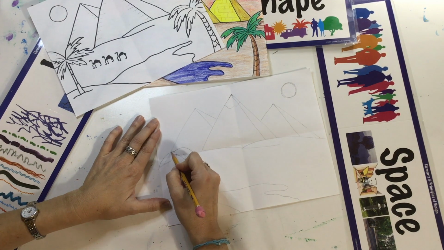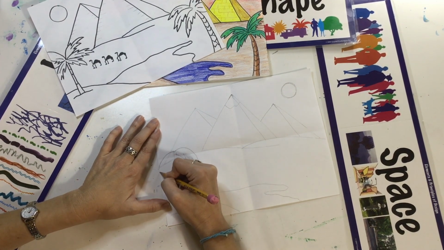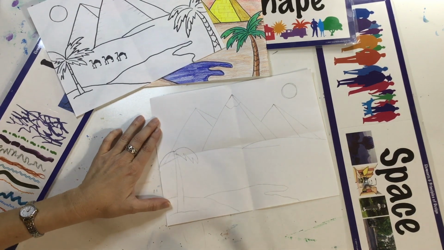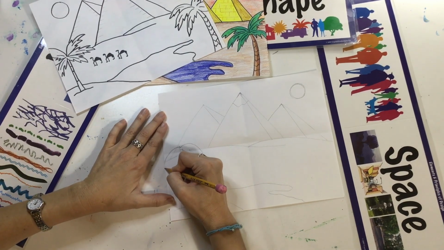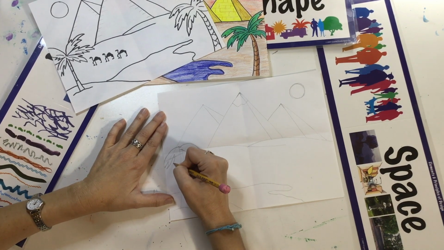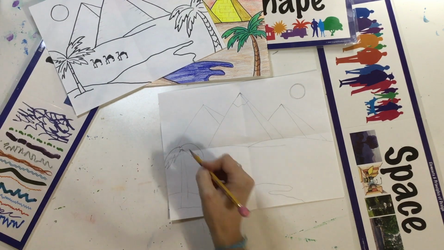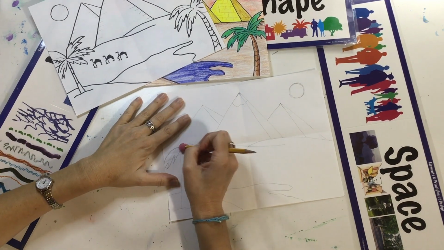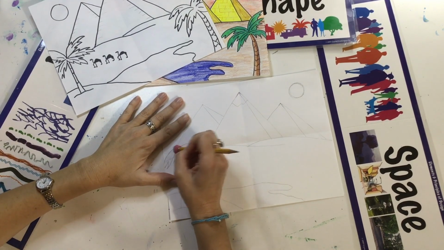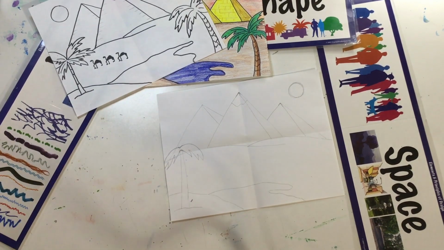Then on this side, you have a curve going that way, and it goes right off the page. So the tip of it's going to be over here right off the page. So you're going to go back, down, back, down, back, and make it touch that other one. Now that part of the tree trunk is covered, so we're going to erase it a little bit, and you've got your first set of palm tree leaves.